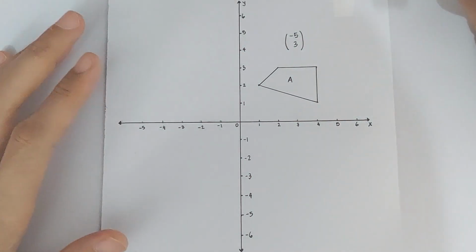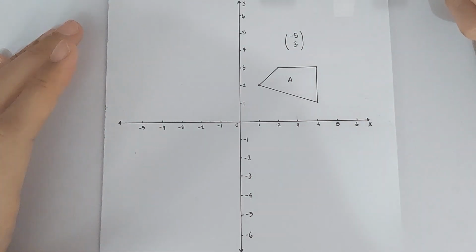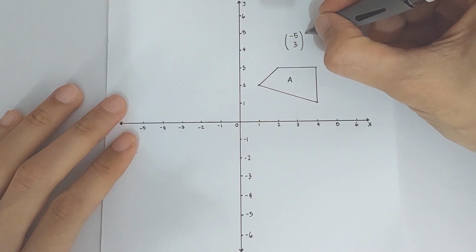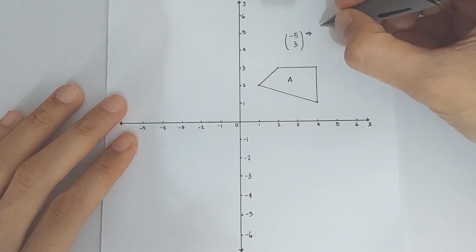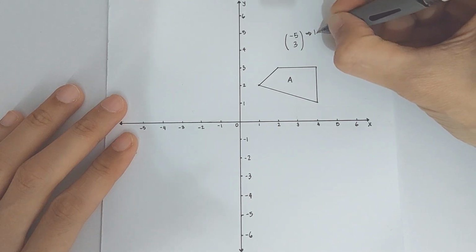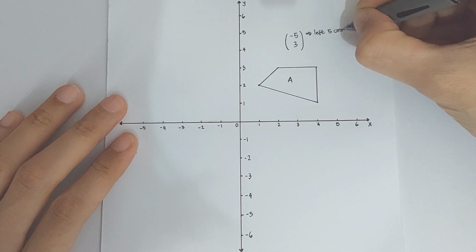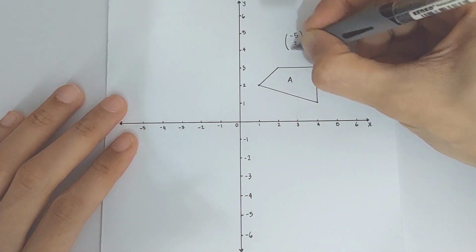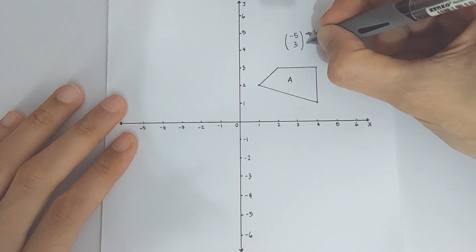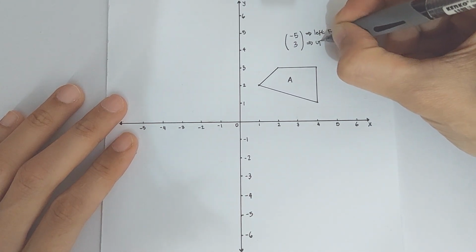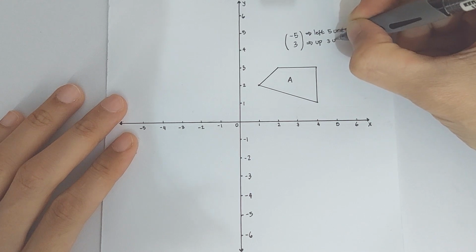If I have a column factor negative 5 and then 3 here, then it means this one, the top number, means that you will move the object to the left 5 units, and then the bottom one, 3, meaning that you will move the object up 3 units.